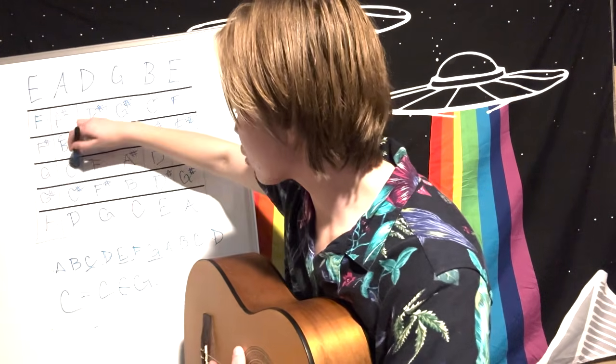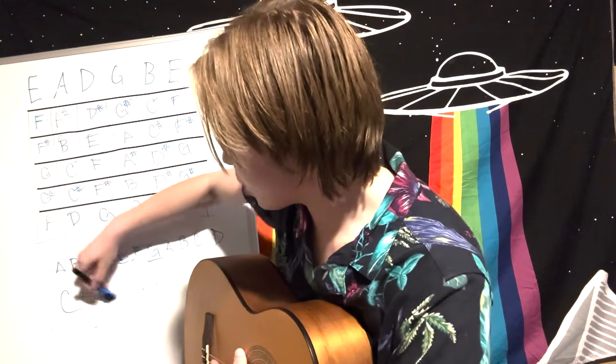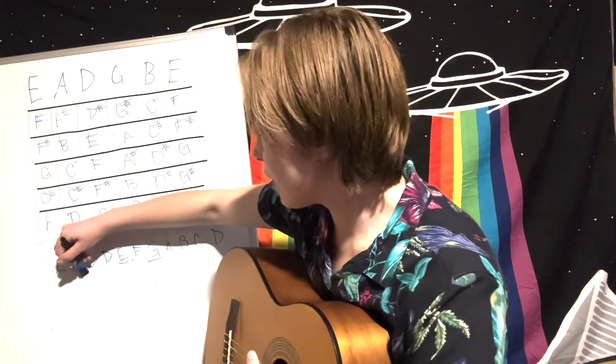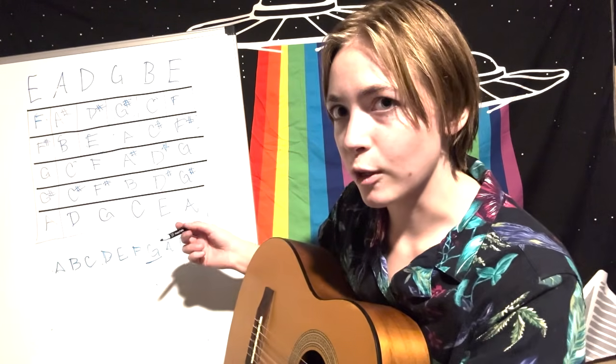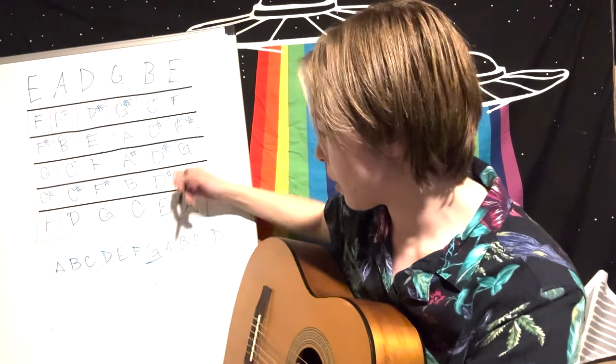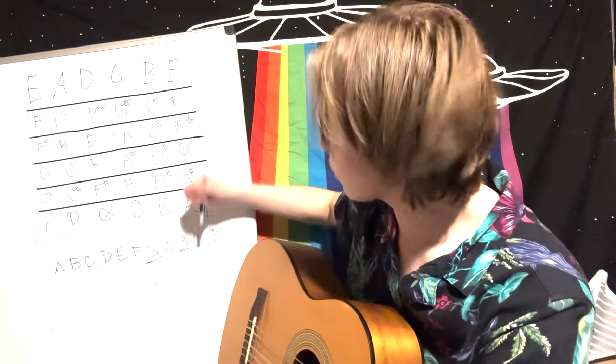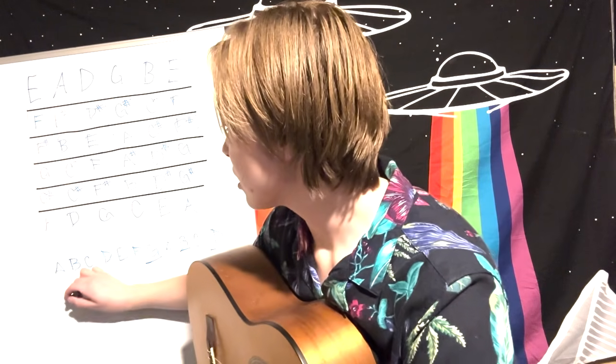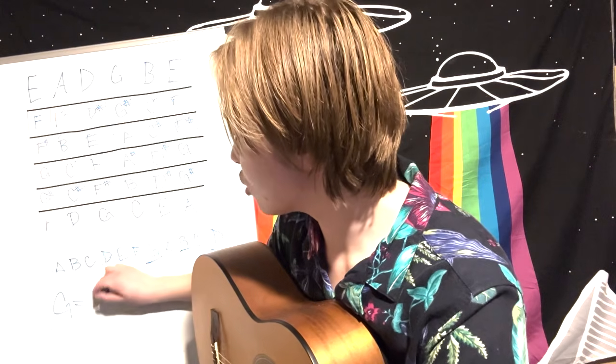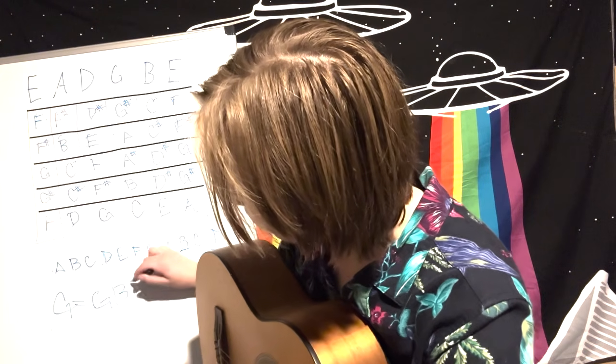Next chord on the chopping block is the G major. So if we start at G and we skip a letter, what's the 2nd letter of the chord? B. We skip another letter, we're at D. So a G major has a G, B, and D. So how can we make this chord?